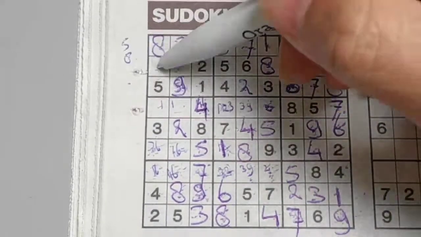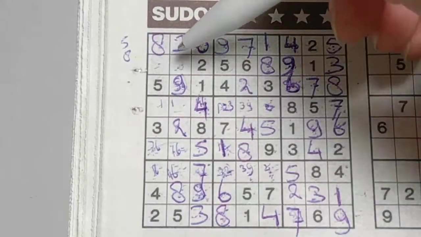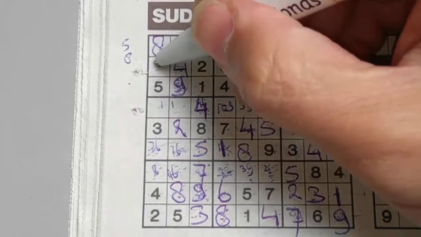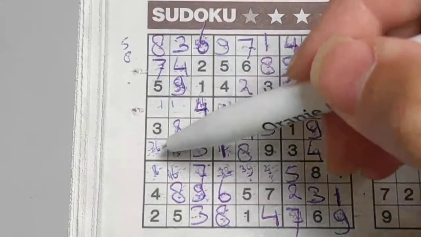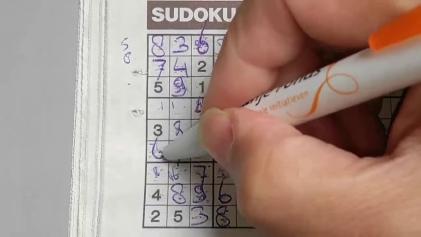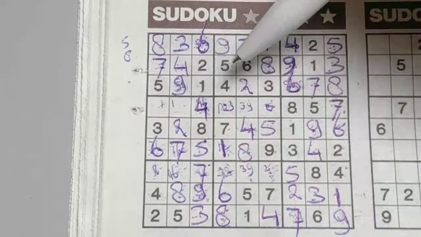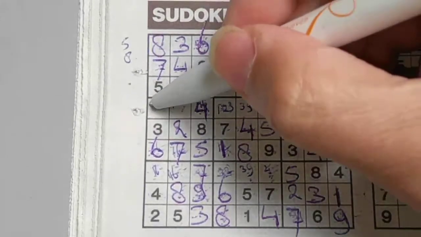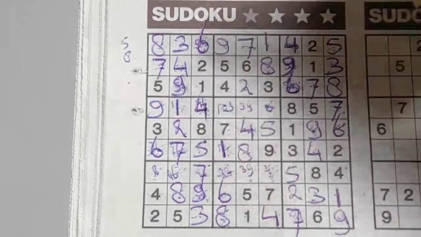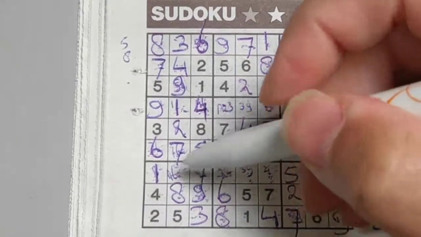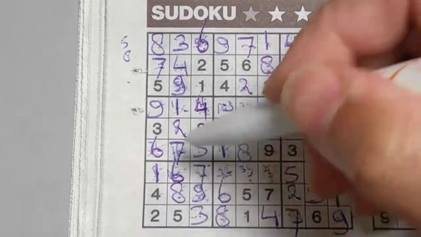Two numbers left, the 7 and the 4 are missing. We have a 4 here, no 4 there. 4 should be here. The 7 goes there. We have a 7 now, so this cannot be a 7. This should be the 7. This should be the 6. We have the 1 and the 9 left. We have a 9 here, so this cannot be a 9. This should be the 9, and this should be the 1. We have a 1 here, so this cannot be a 1. This should be the 1, and this should be the 6.